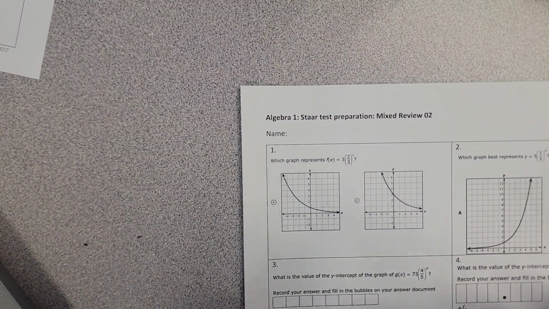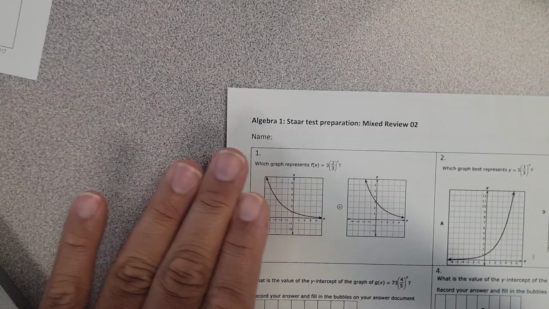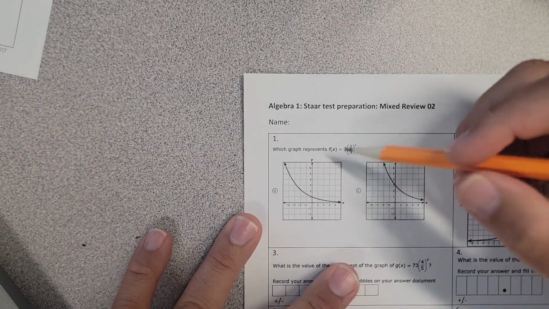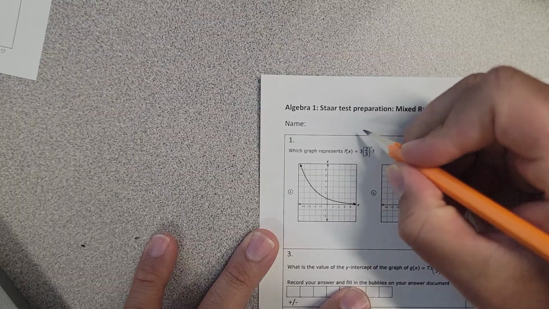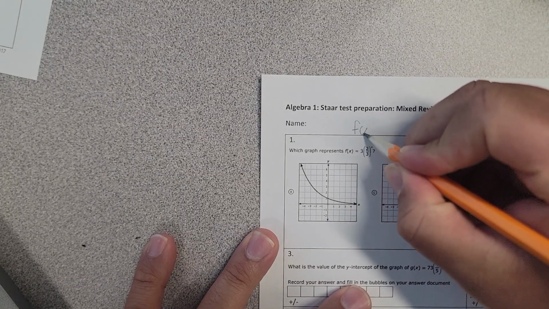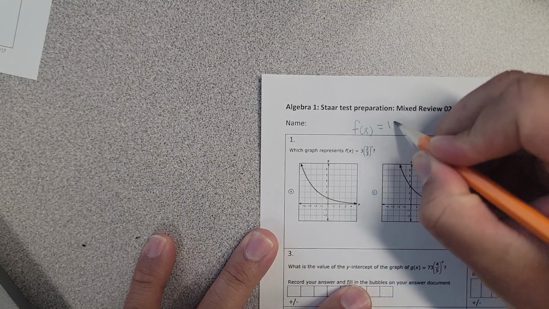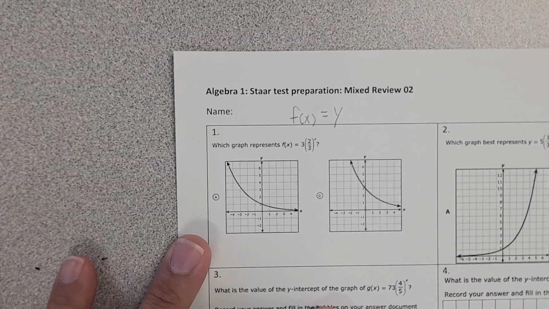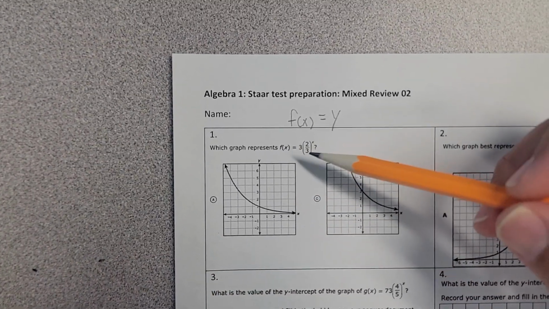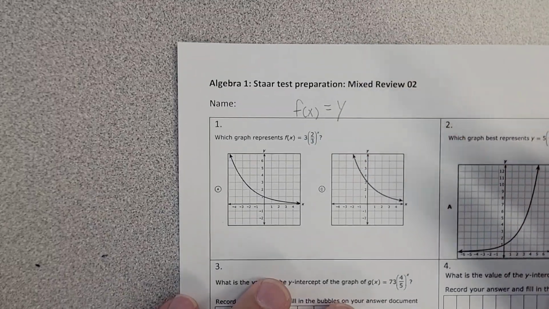All right, so we're going over a mixed review for STAAR Prep. First thing we're gonna do, we have which graph represents f of x. So you guys remember, f of x is just a fancy way of saying y. This is the same thing. So we're gonna plug this into Desmos, and then we're gonna see which one of these graphs match these numbers, okay?